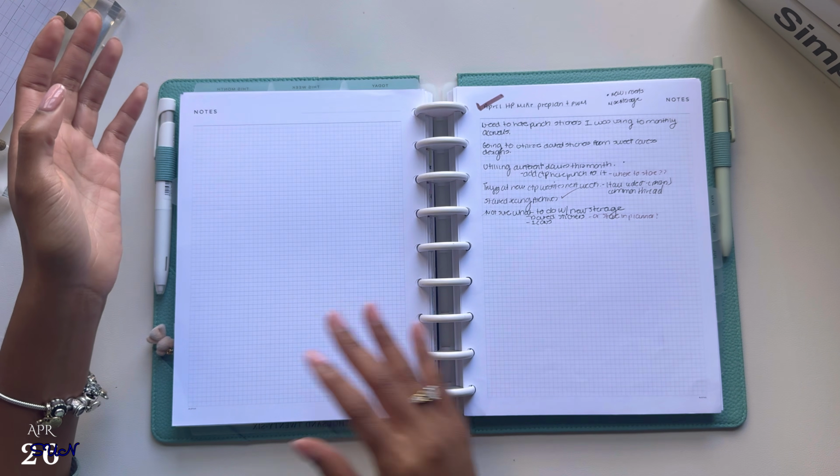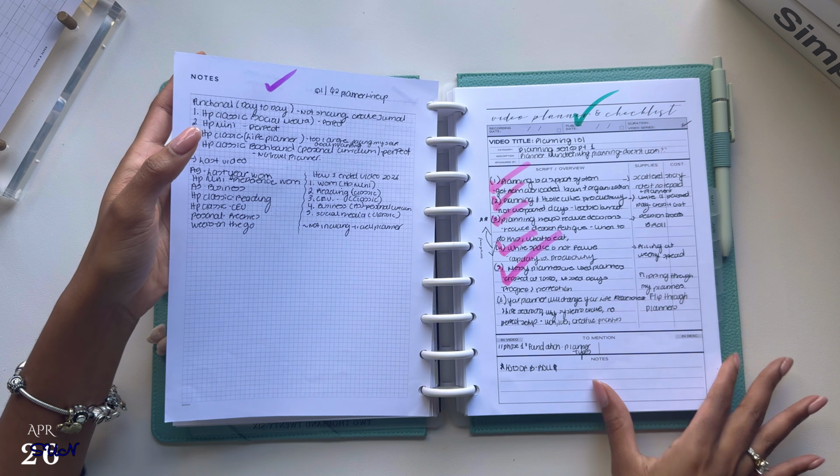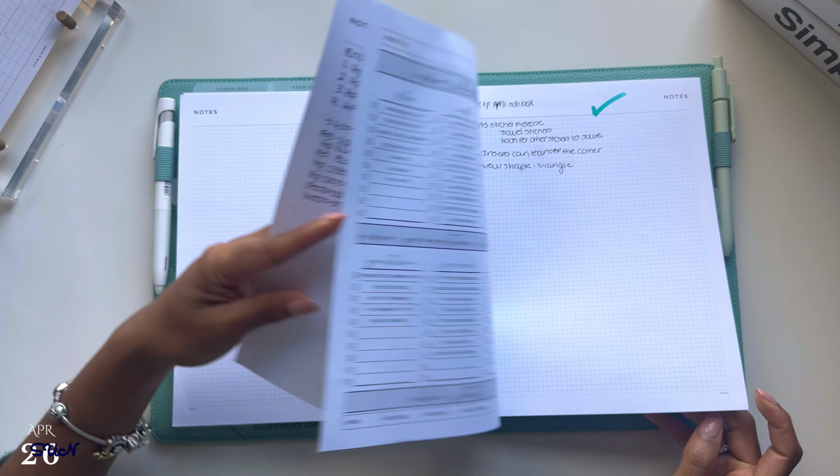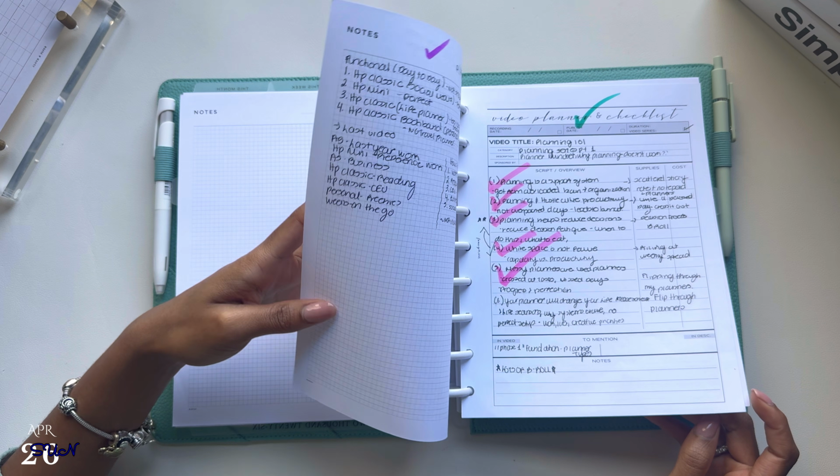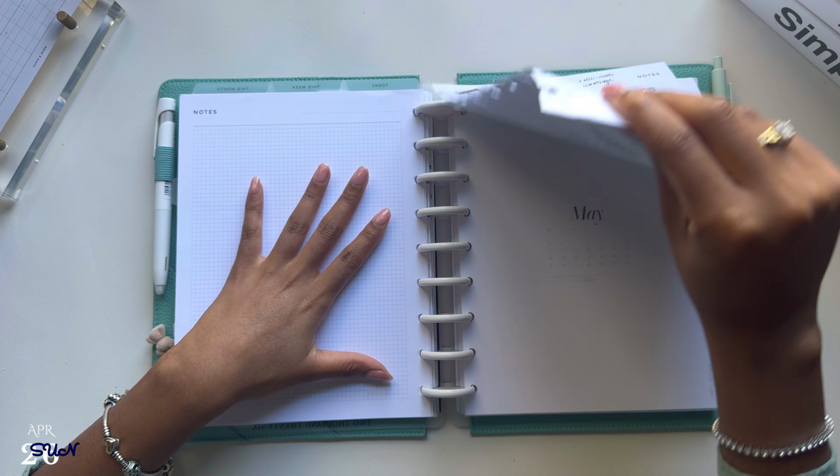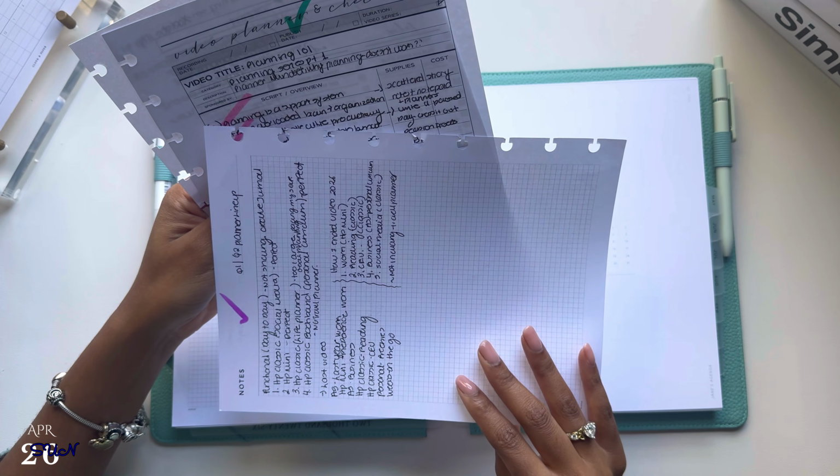And then in the back, I just stored all of these note pages that I am done with. So we can actually get rid of them. I don't need to save these for my refresh. I'm gonna just start getting rid of them now.